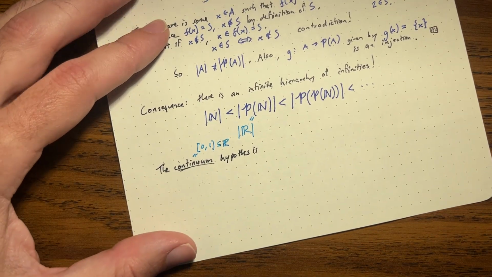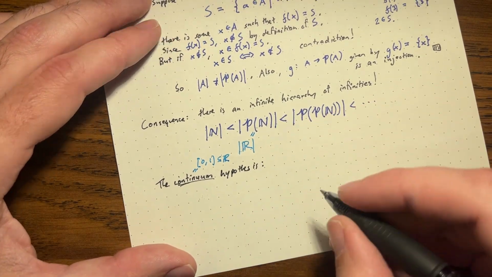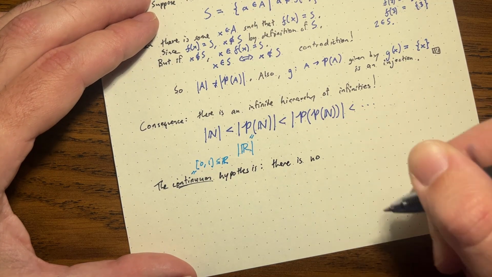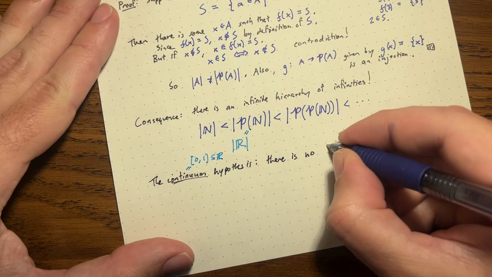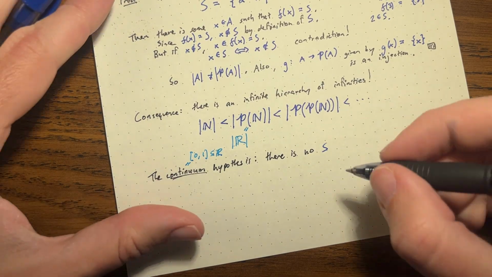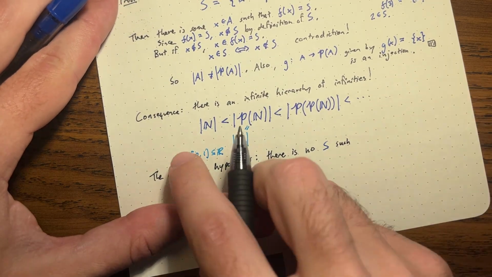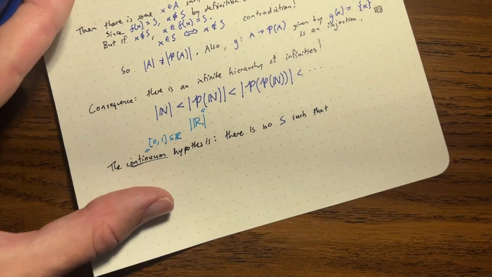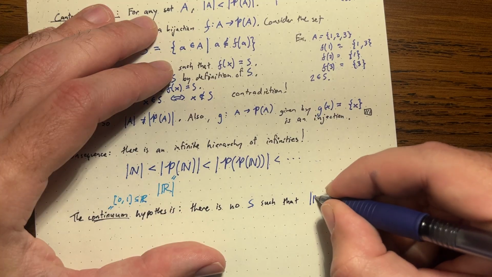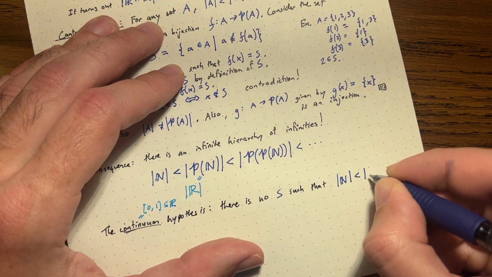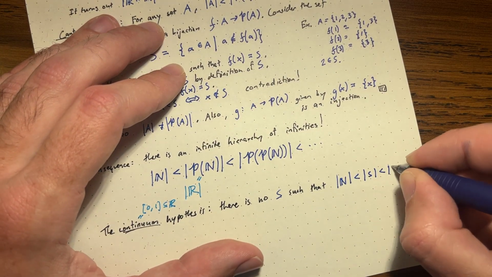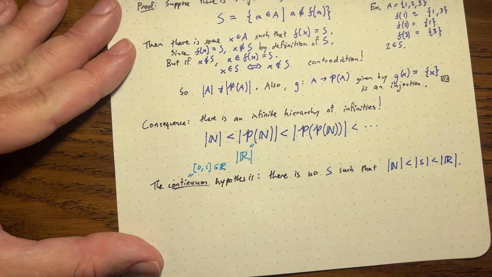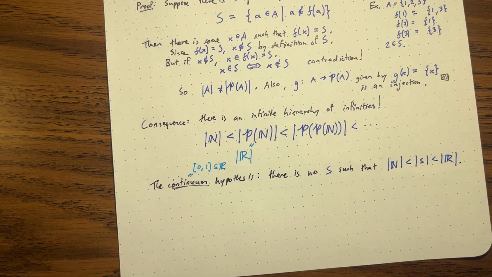And so the continuum hypothesis is that there is no set in between N and R, for example, or N and the interval from 0 to 1. Okay, that's the continuum hypothesis. You might note the word hypothesis. So is this true, right? A hypothesis is not a theorem.